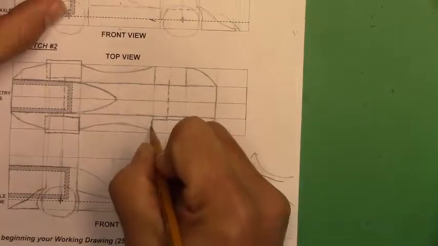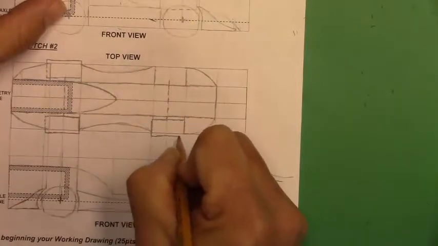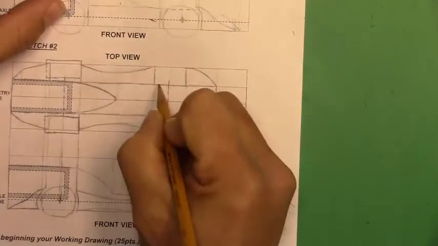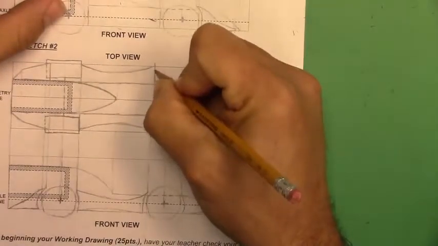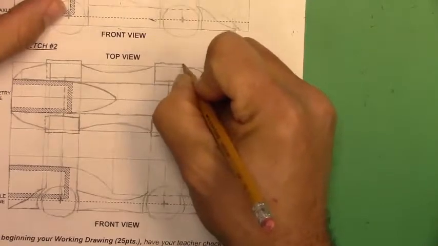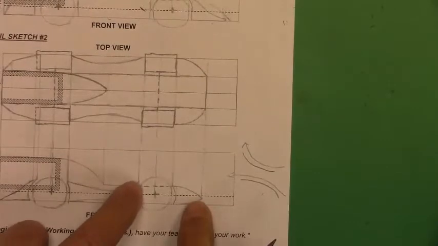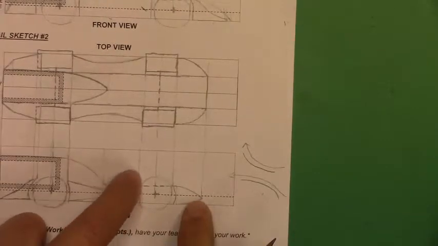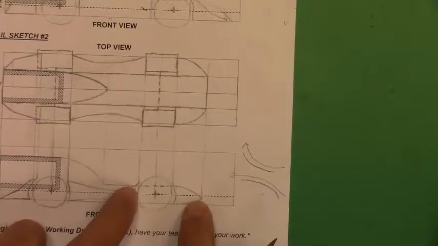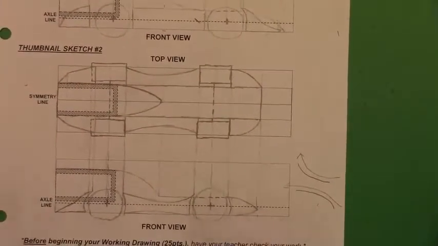It's going to look like it. But if I look at my front view, they're not. Okay? Just happens that this part of my side pod extends up and it's in the same projection line as the edge of my wheel.